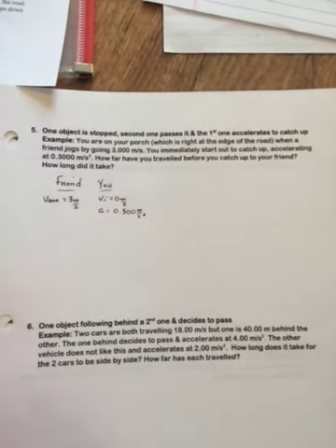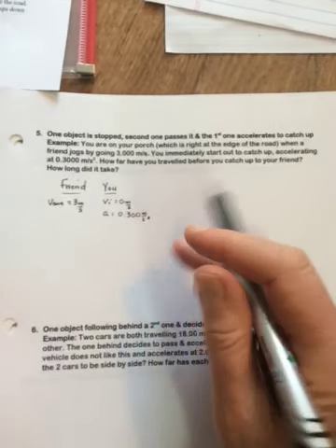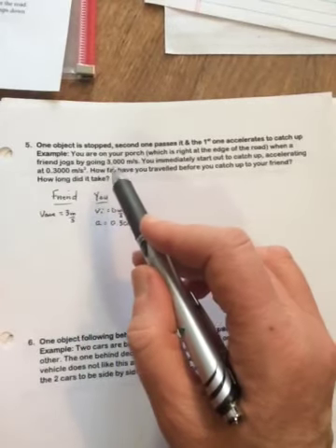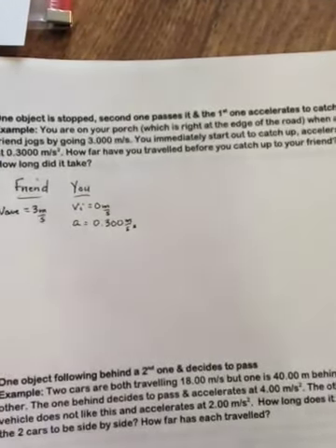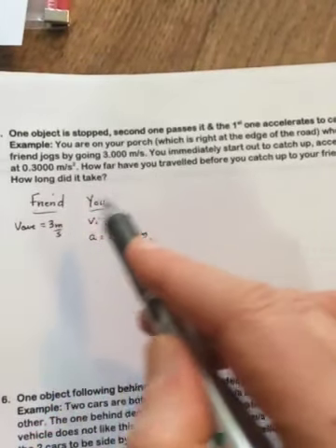Okay, as promised, the solutions to the next four examples that you started on yesterday at the end of class. We had started example number 5. So it says that you're on your porch and your friend goes by. So we had already set up the givens.